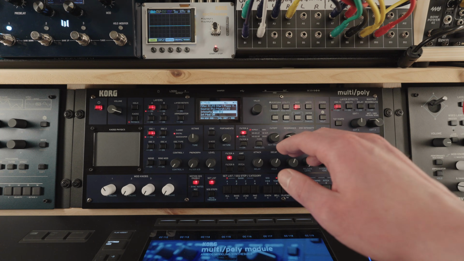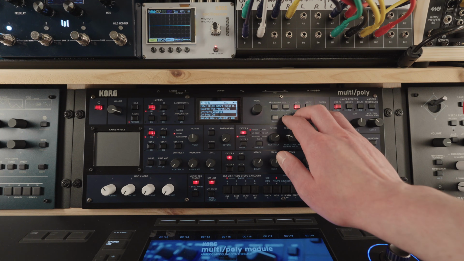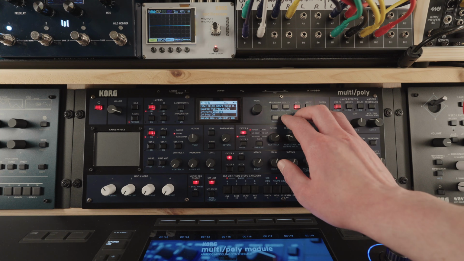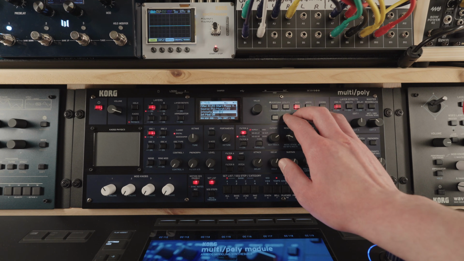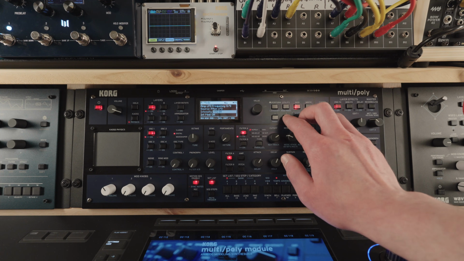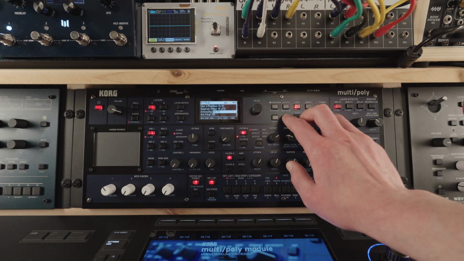Okay, so now if we go into the mod matrix here, we can see our assignments. So our pulse width LFO is modulating the filter A LFO start phase. The pitch LFO is modulating the amp LFO frequency. The filter A LFO is modulating the oscillator 1 position.